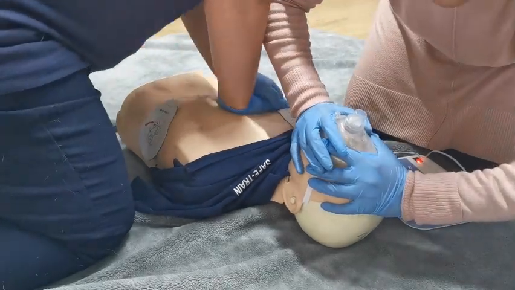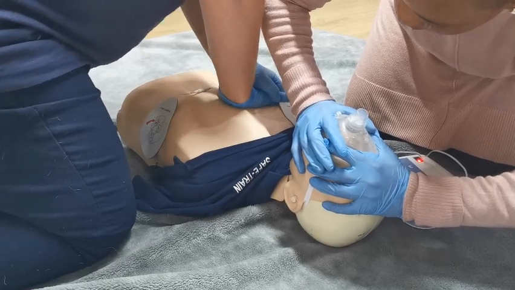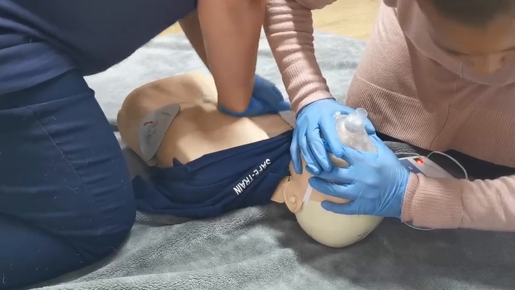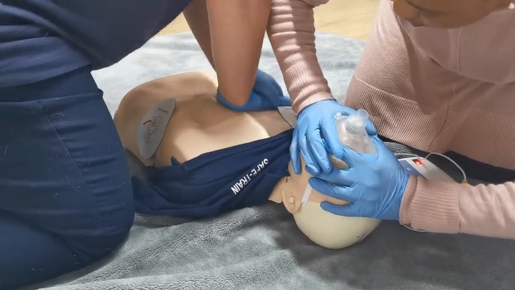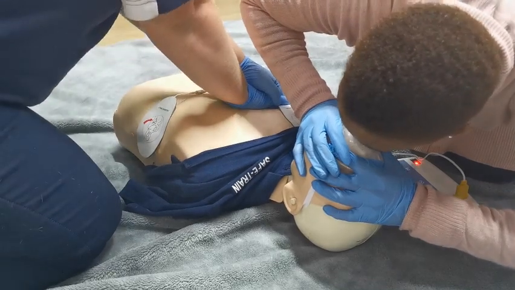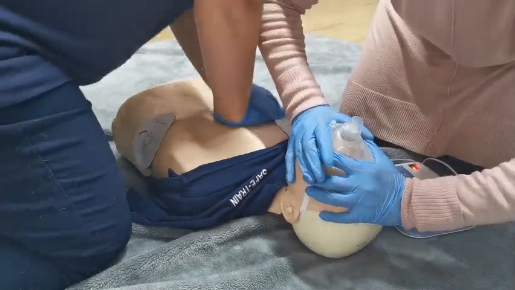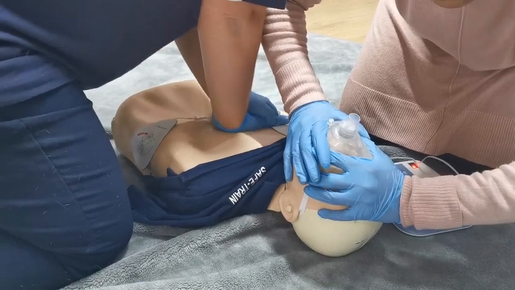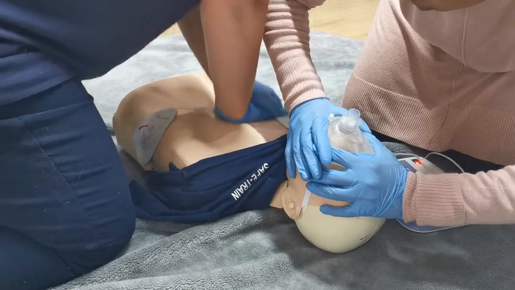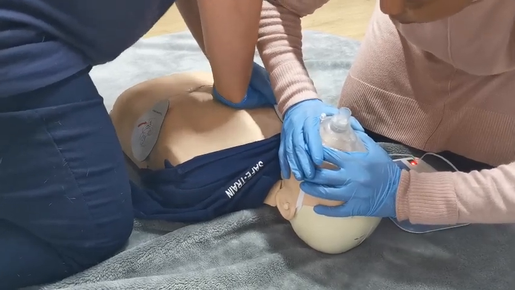1, 2, 3, 4, 5, 7, 8, 9, 10, 11, 12, 14, 15, 16, 17, 18, 19, 20, 21, 22, 24, 25, 26, 27, 28, 29, 30. Very good. Very good. 1, 2, 3, 4, 5, 6, 7, 8, 9, 10, 12, 13, 14, 15, 16, 17, 18, 19, 20, 21, 22, 23, 24, 25.